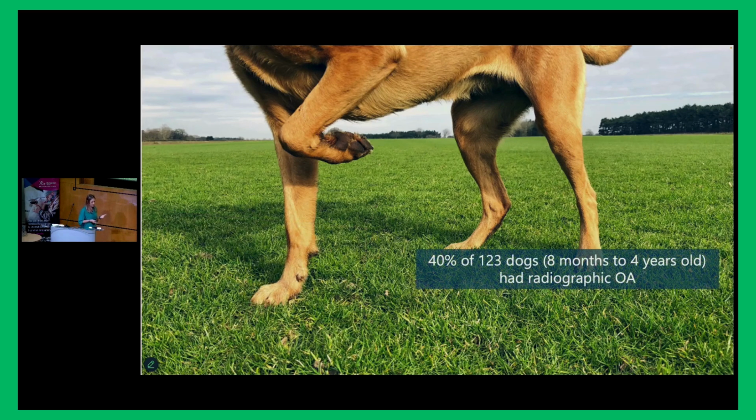Well, we know that OA is actually a young dog disease, and this is work that's just come out from NC State. And the figures are actually terrifying. They took 123 dogs, mixed breed, staff dogs, between 8 months and 4 years old, and they radiographically assessed all peripheral joints and clinically examined them. And they found that 24% of those 123 actually had mild pain associated with radiographic changes in one or more joints. Just think of the age, 8 months to 4 years. This is a big problem.